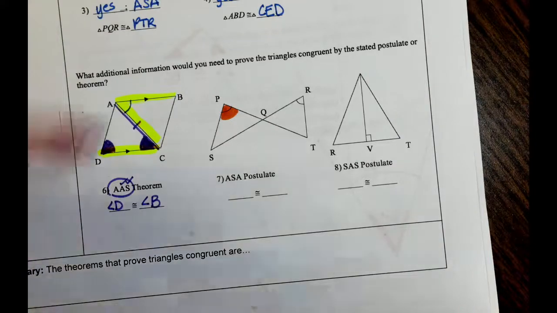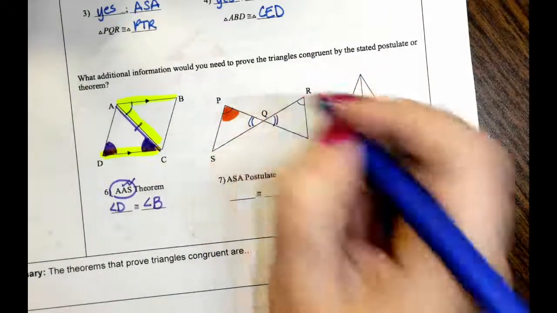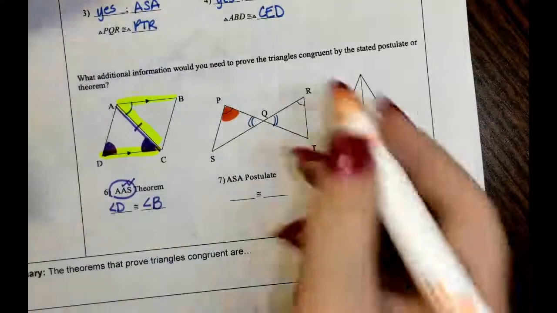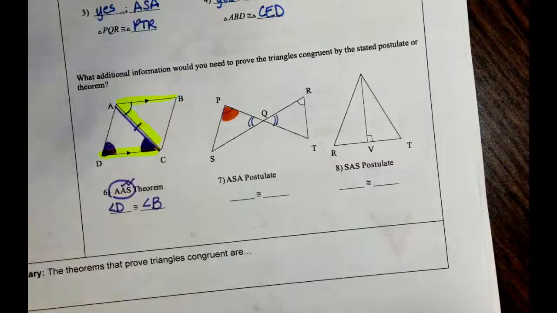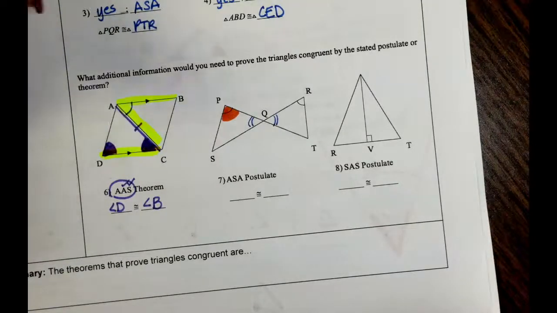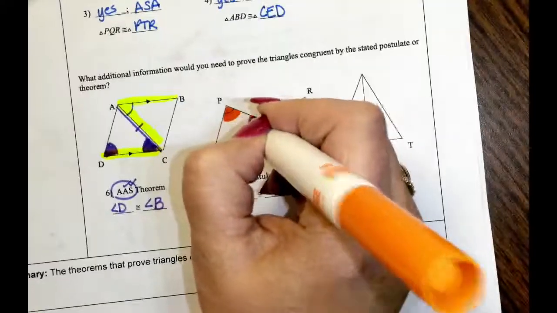Now, what else do we know that is inherent to the problem? I know that PQS is congruent to RQT because those angles are vertical angles. You notice that every time I always say, what do we know and why do we know it? That's because that's what a proof is. So we are doing informal proofs right here. Next week, we're going to write it down.